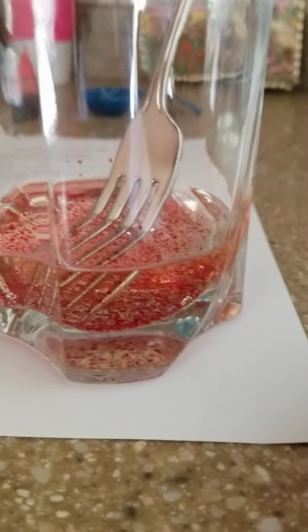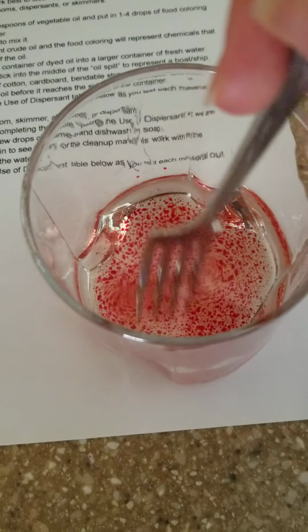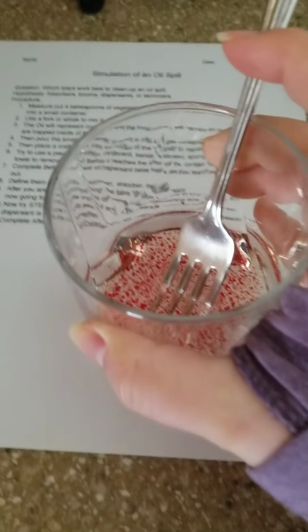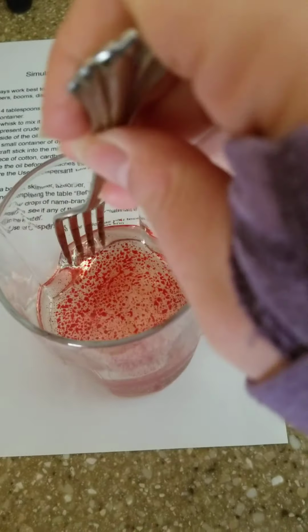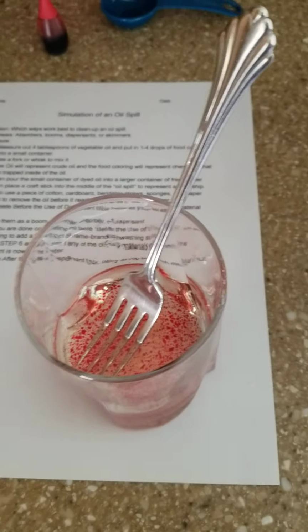So I have my very interesting oil here. The drops of food coloring are all the different chemicals that are in oil. And then obviously we got the oil itself. And that's why the drop of food coloring looks that way, because the oil won't let it absorb into it. Okay? So we got that. And I mixed it in with a fork. I just put a couple of drops of food coloring into 4 tablespoons of oil.